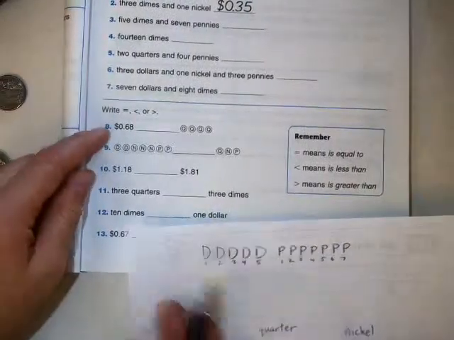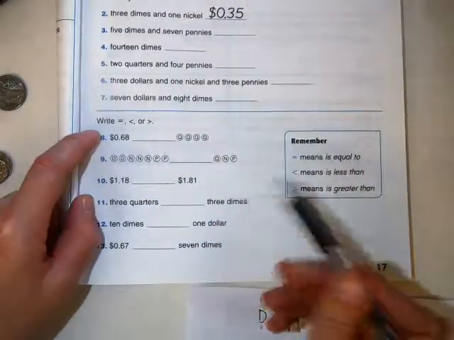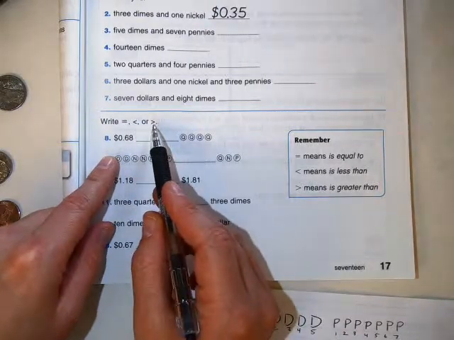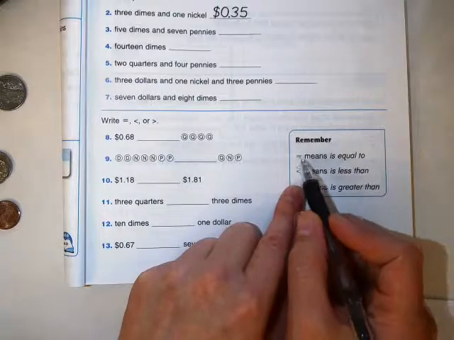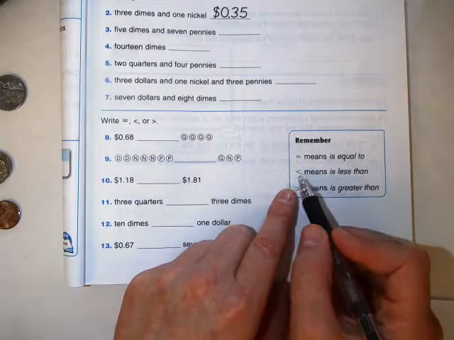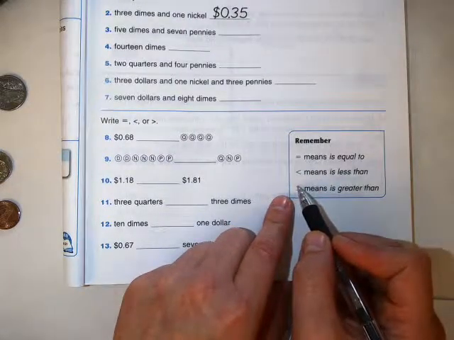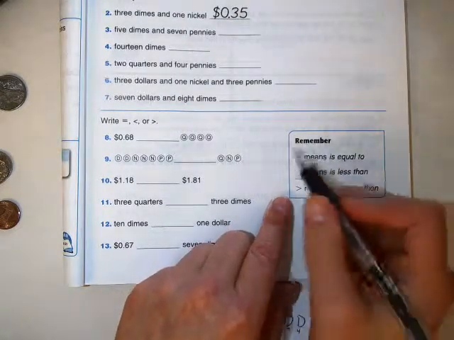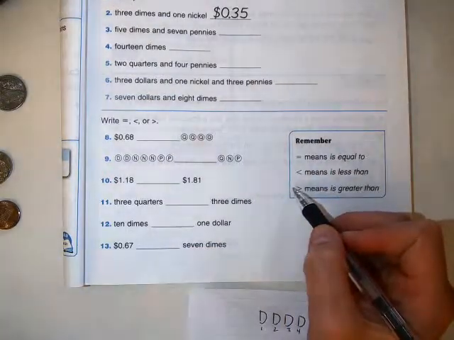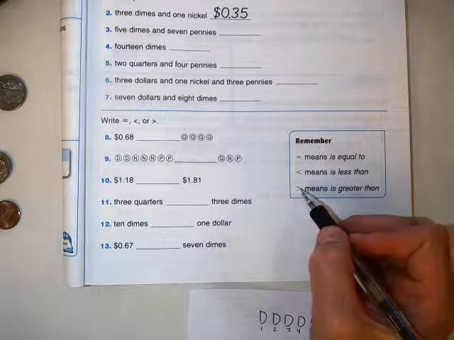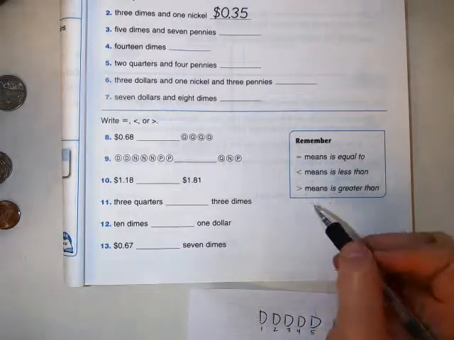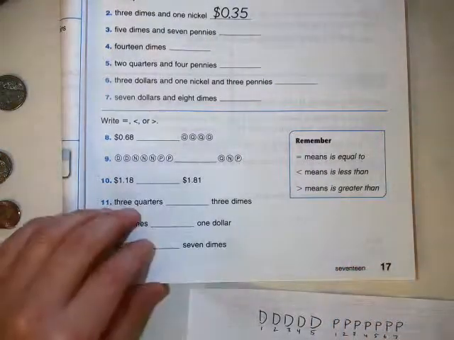Okay, and then when you come down here, for 8 through 13, you want to tell me, is it equal to, less than, or greater than? Okay, and it tells you right over here if you forget. Equal to, this means equal, okay? The little one points to the left, it means less than. When the big one points to the left, it means greater than. I always remember that the beak here, the point, is pointing at the smaller number. Okay, so it doesn't matter which one is greater or which one is less, but you point that beak at the smaller number. Okay, and that will help you get to where you need to be.